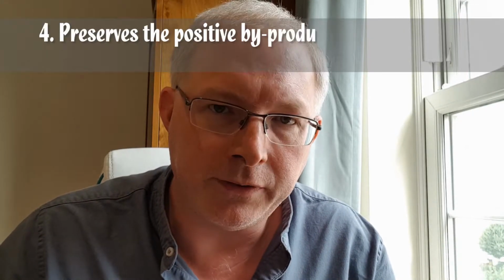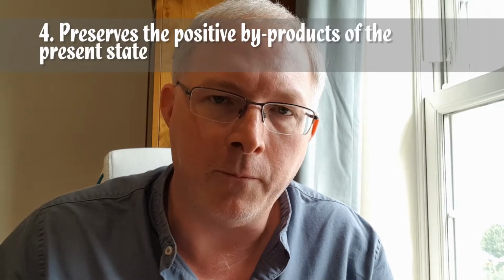Now, some people separate out a point here, which is that the outcome must preserve the positive byproducts of the present state. For example, if you wanted to quit smoking, or whatever your positively framed version of that is, but you're also thin and you don't want to become overweight, then this is a prompt to add some context to the new behaviors so that you don't just swap being a smoker for being overweight. I said behavior again, didn't I?